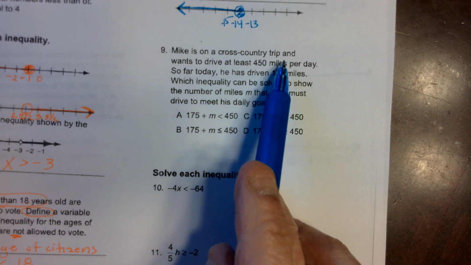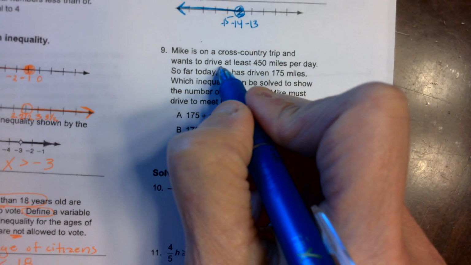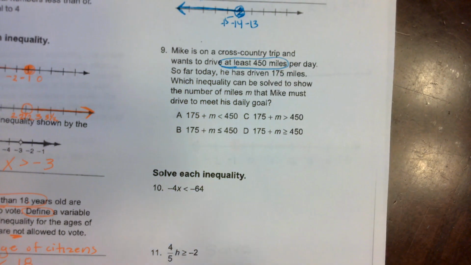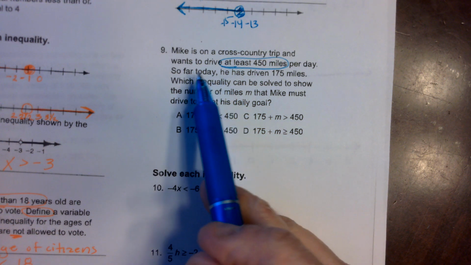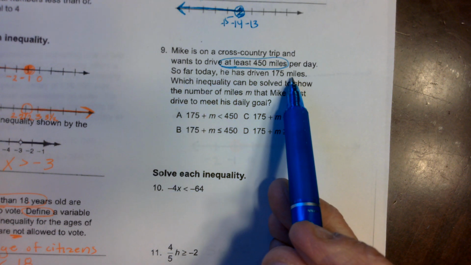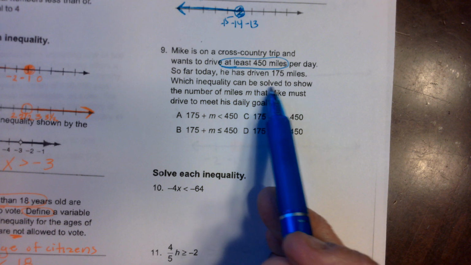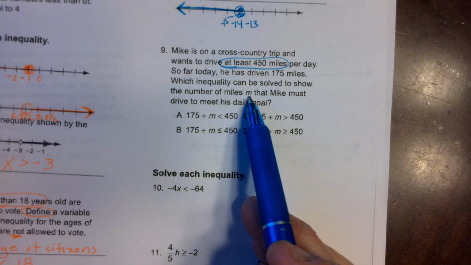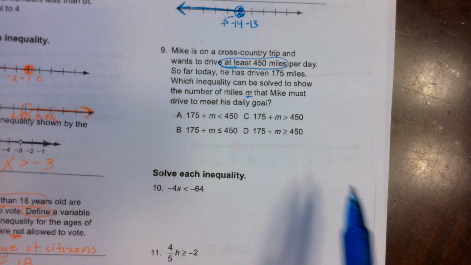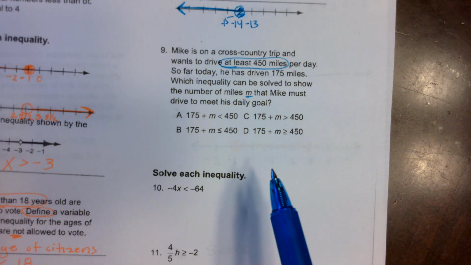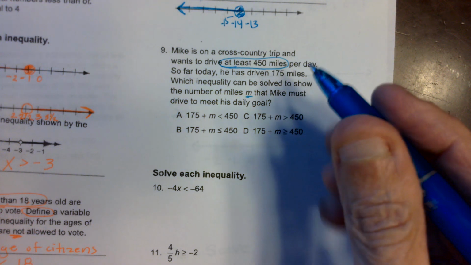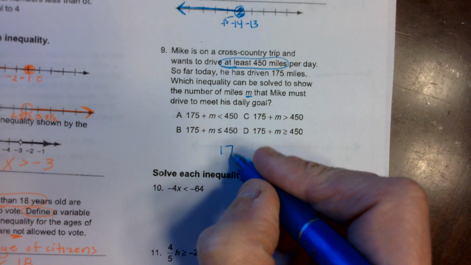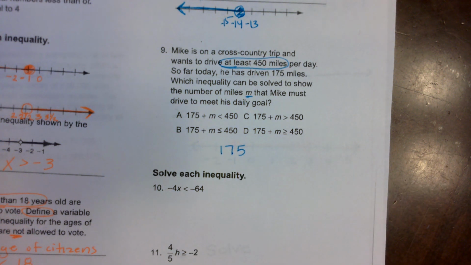Mike is on a cross-country trip and wants to drive at least 450 miles a day. So far, he's driven 175 miles. Which inequality can be solved to show the number of miles, m, that Mike must drive to meet that daily goal? Okay, so he's got 175 that he already went.